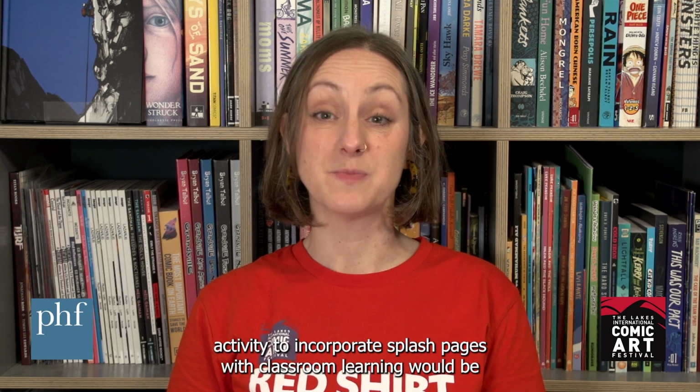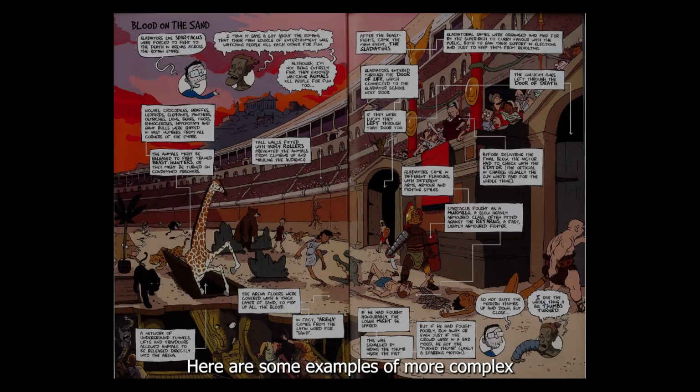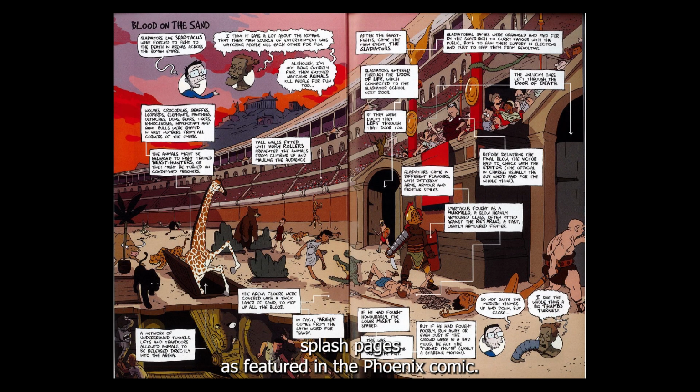A more complex activity to incorporate splash pages with classroom learning would be to ask pupils to create a revision splash page for a particular subject area or at the end of a topic to revisit or renew knowledge. This makes a useful alternative to the task of writing flashcards or designing a poster. Here are some examples of more complex splash pages as featured in the Phoenix comic.